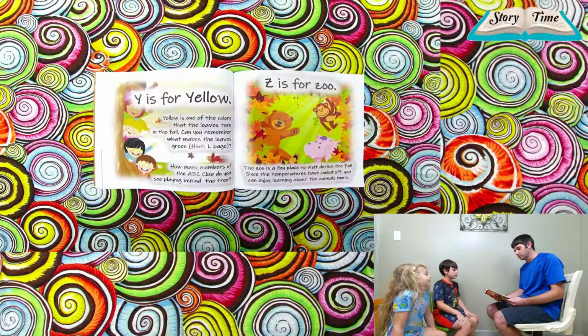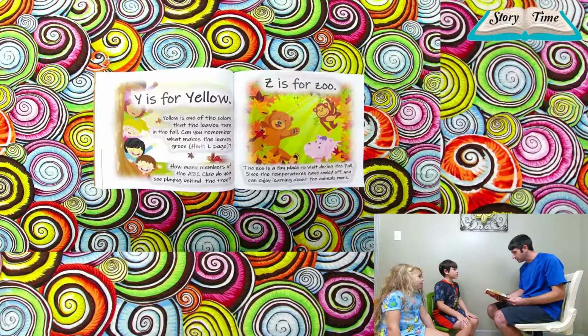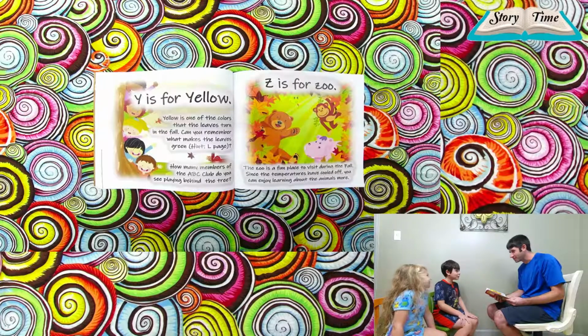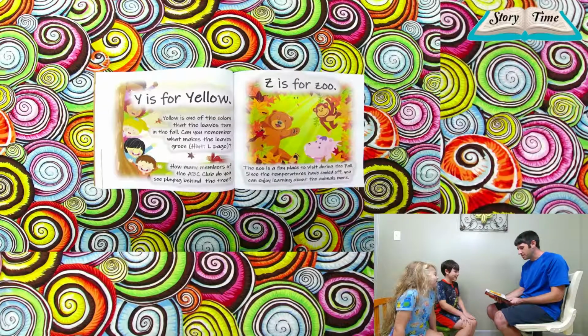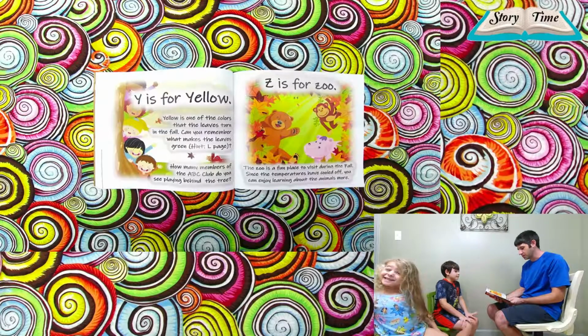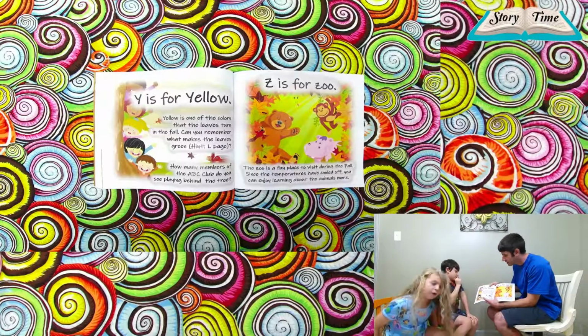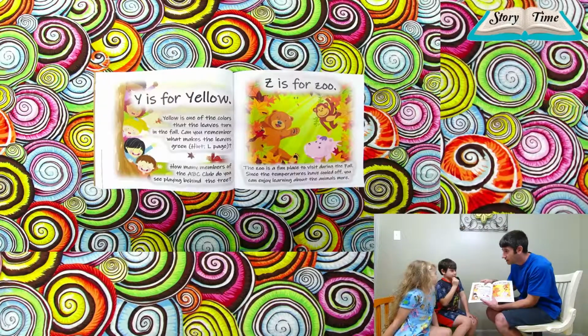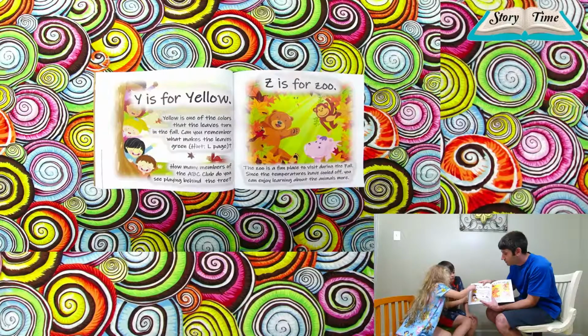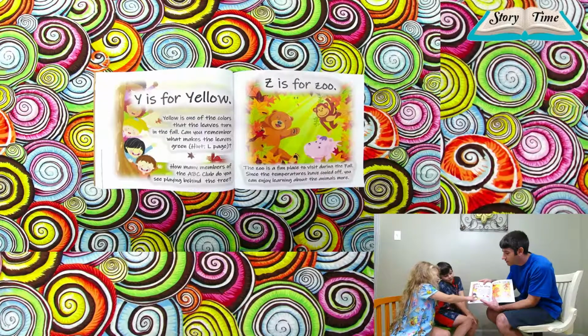Y is for yellow. Yellow is one of the colors that the leaves turn in the fall. Can you remember what makes the leaves turn green? Chlorophyll. Good job. How many members of the ABC Club do you see playing behind the tree? Kylie, how many people they got? 1, 2, 3, 4, 5.